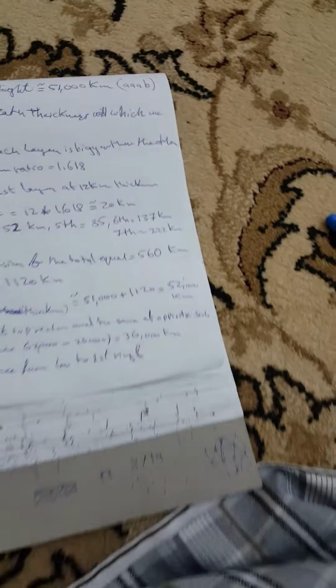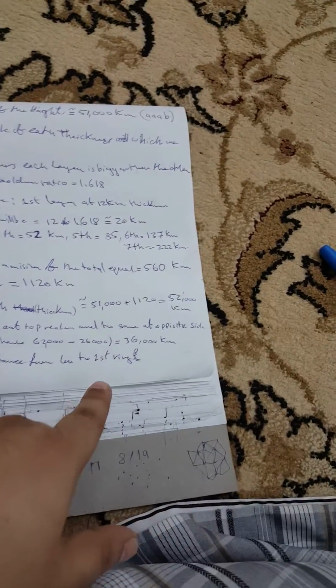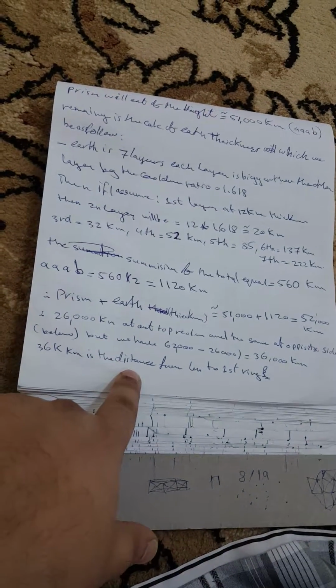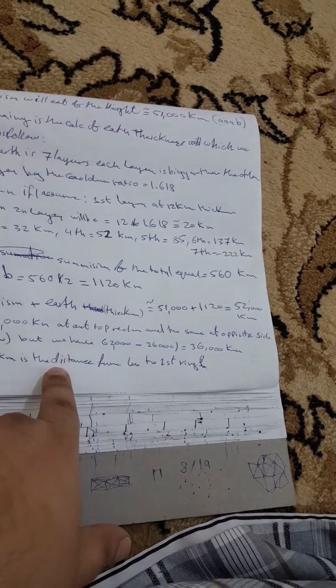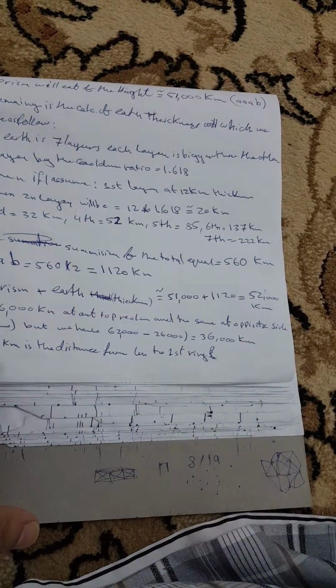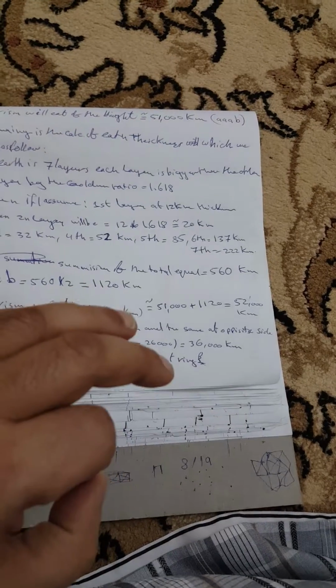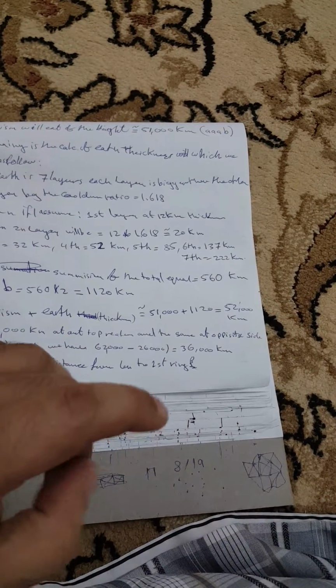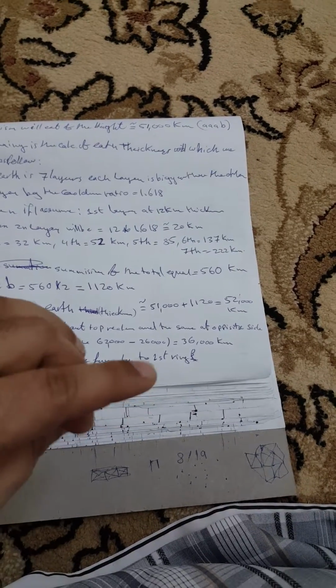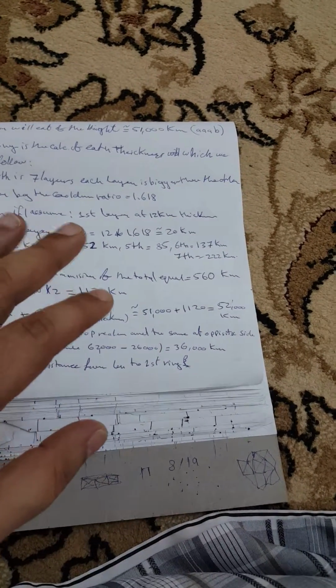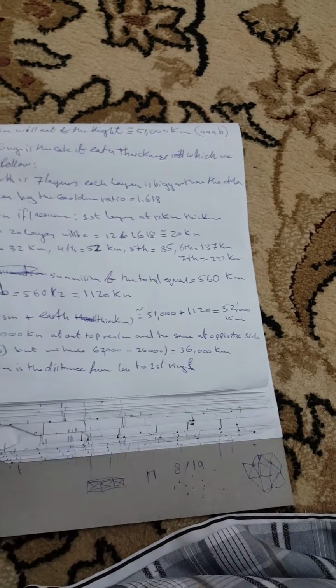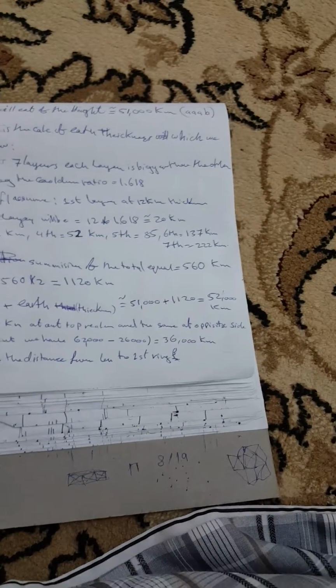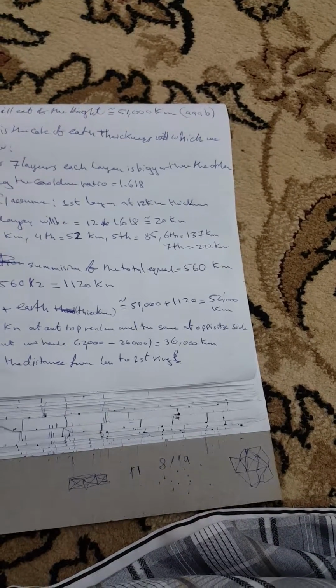36,000 kilometers. Then what I'm assuming is that from the top line, the convex line, to the internal first ring, the distance is almost 36,000, but it's not purely 36,000, it's more, because the top peak of the pyramid is cut, so that distance also has to be added to the 36,000 kilometers.